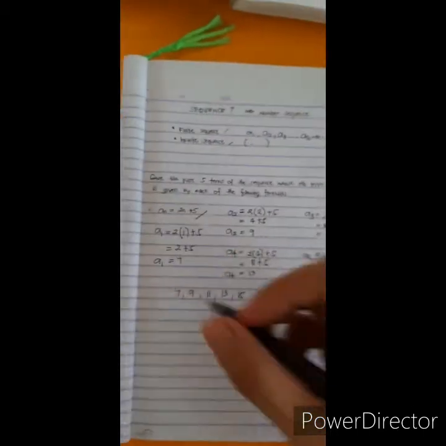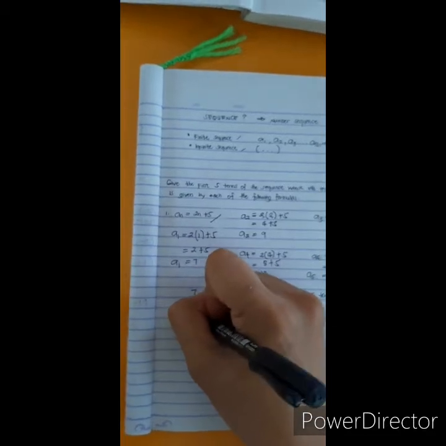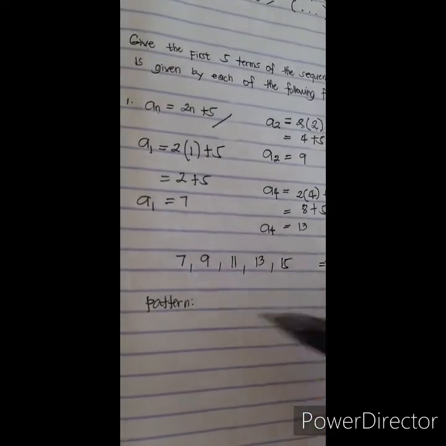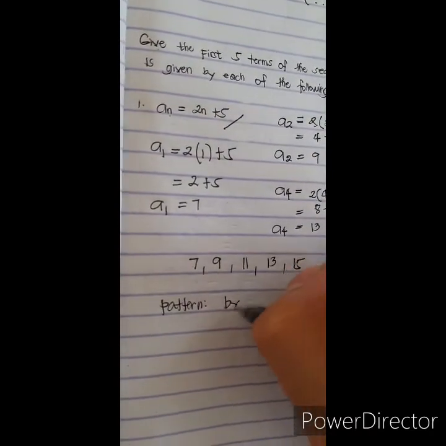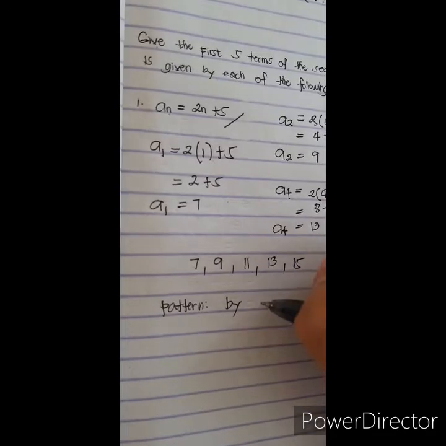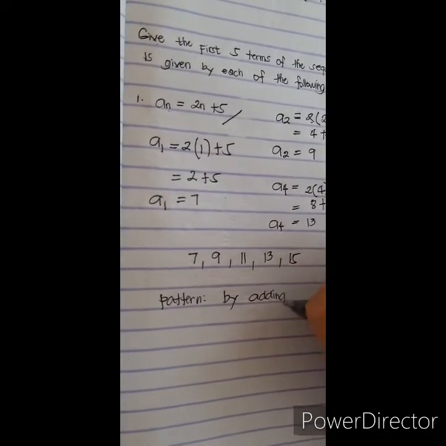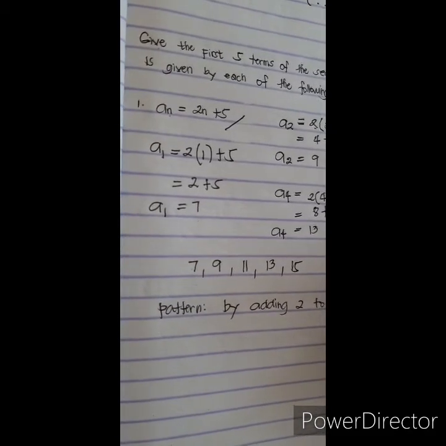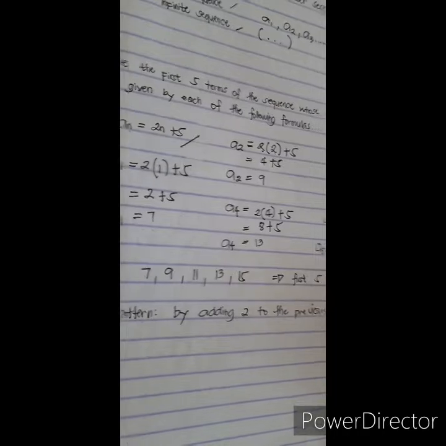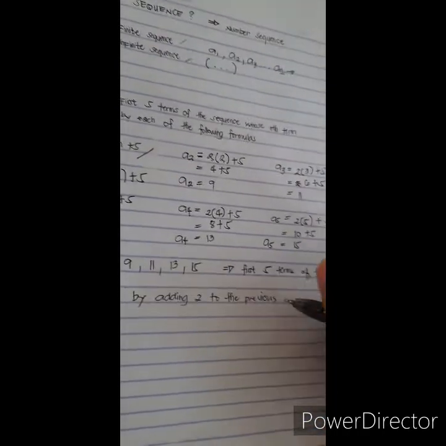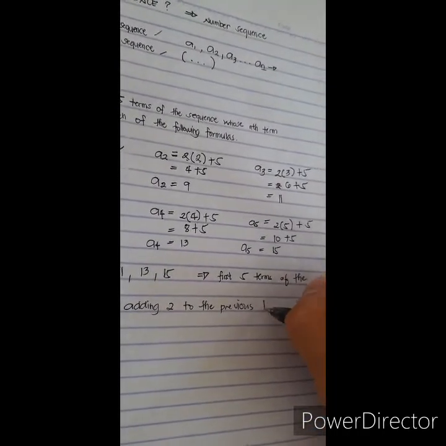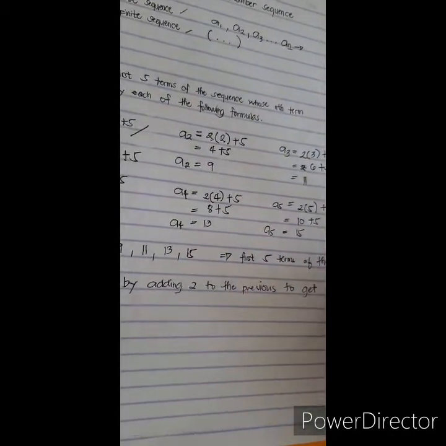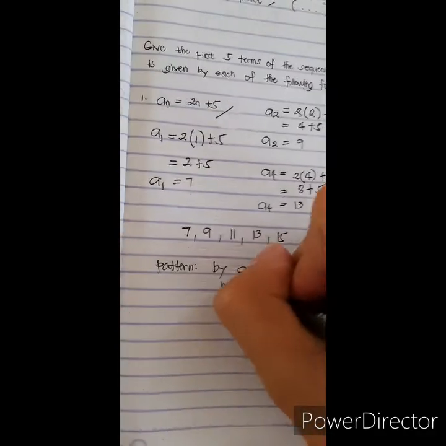So we can say that the pattern of this sequence is by adding 2 to the previous term to get the next term.